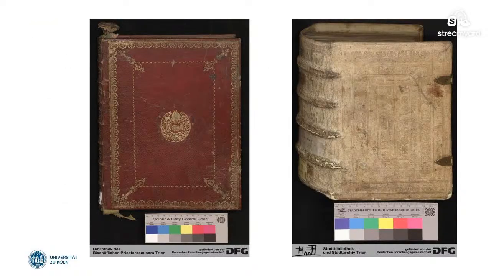So here you can see two covers of books. Both are from the virtual library construction of St. Matthias in Trier, a project that I worked for, with the manuscripts, until 10 years ago, I think. And what always struck me is that when you look at these images, you would think that the right book is much larger than the one on the left side.